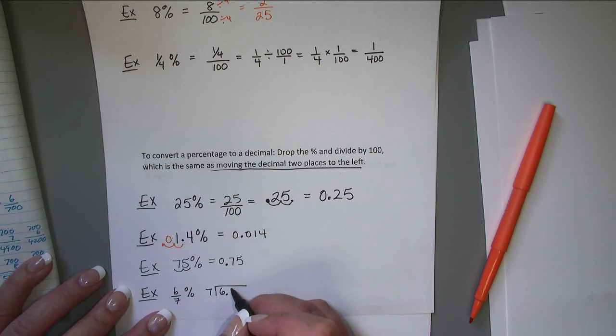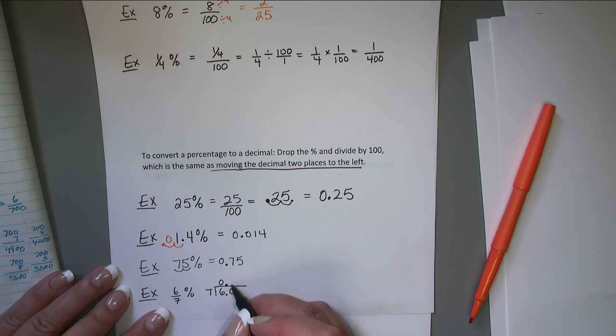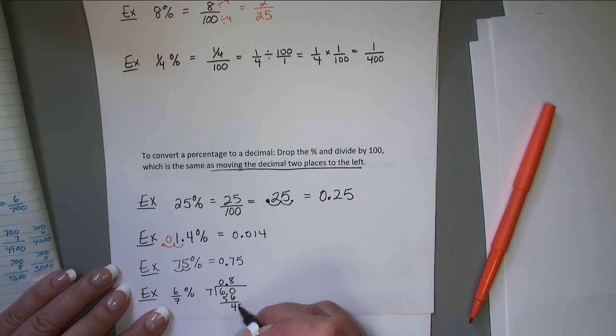So we would add a decimal here. And this would be 0. It doesn't go into 6, and it goes into 60. 7 goes into 60 8 times. 8 would be 56. Add another 0. 7 goes into 40. 5 is 35.